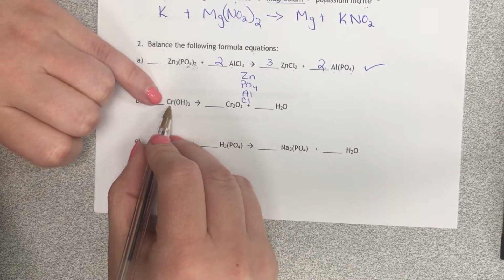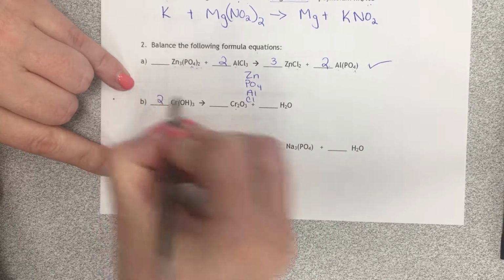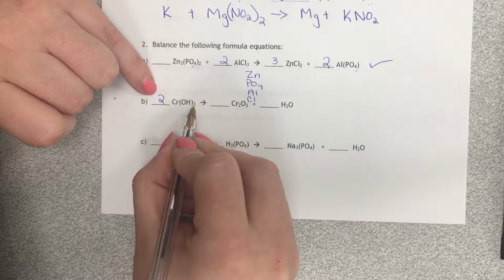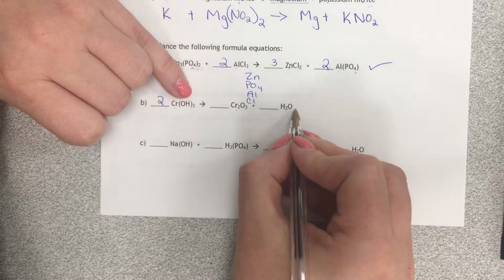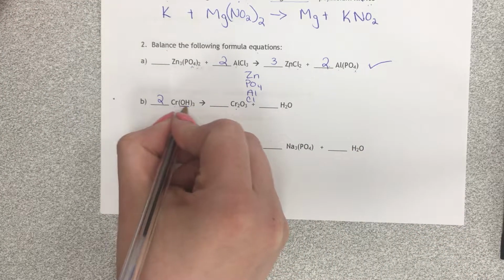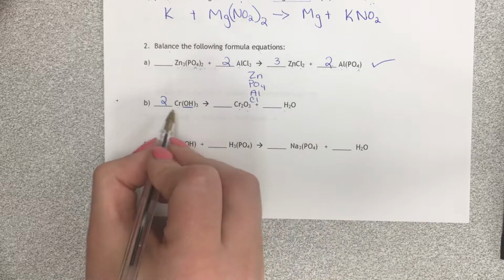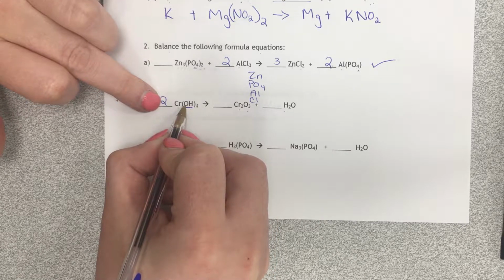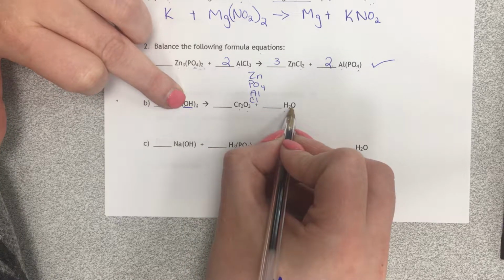We have 1 chromium here, 2 here, so I need to add a 2. 3 hydroxides. Actually, we have 3 times 2, which is 6 hydroxides. Okay, so we have hydroxide here, but we don't have it here. So we need to separate it into oxygens and hydrogens, okay? So we have 3 oxygens times 2. So we have 6 oxygens, and we have 3 here and 1 here.